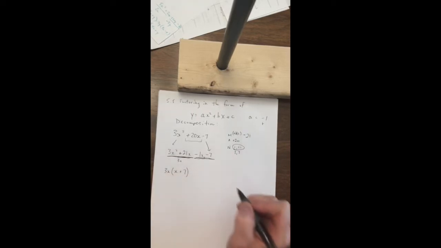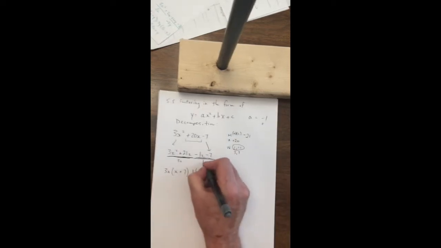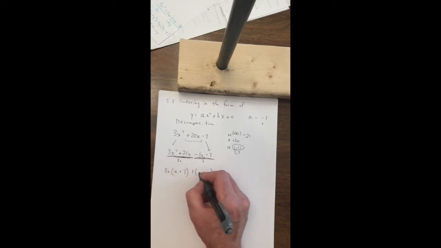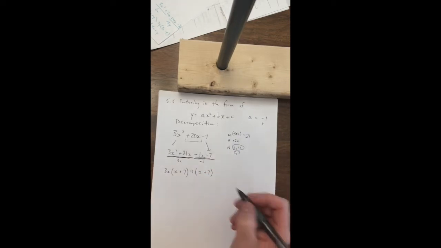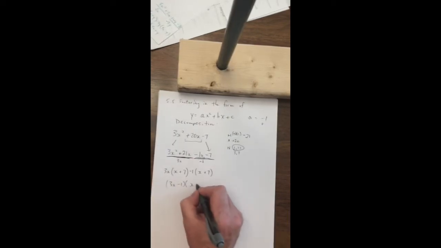And out of these 2, the greatest thing I have in common is a 1. Negative 1 divided by 1 is negative 1x divided by negative 1 is negative x. I don't want a negative x, I want a positive x. So that tells me that I'm actually going to take negative 1 out of that. So negative 1x divided by negative 1 is positive x. 7 divided by negative 1 is negative 7. And we can put this together. 3x minus 1 and x plus 7.